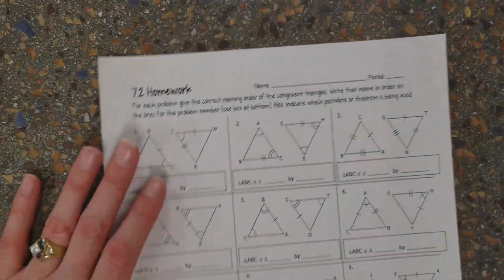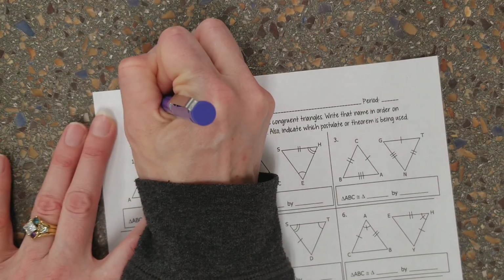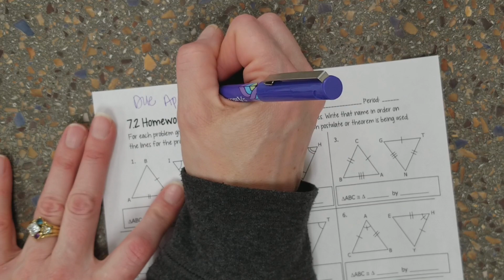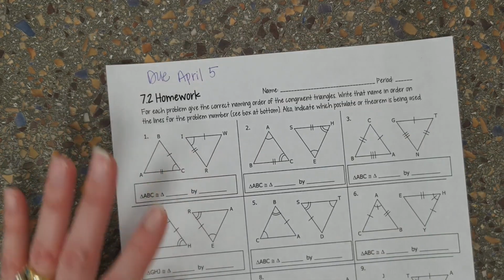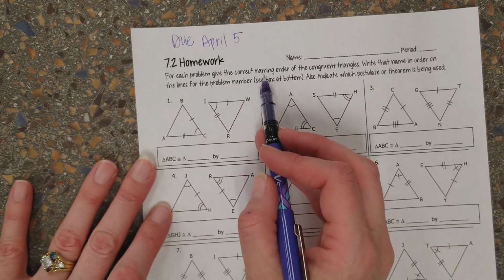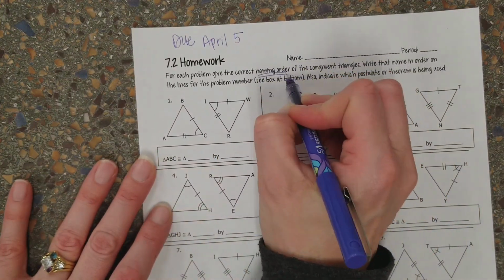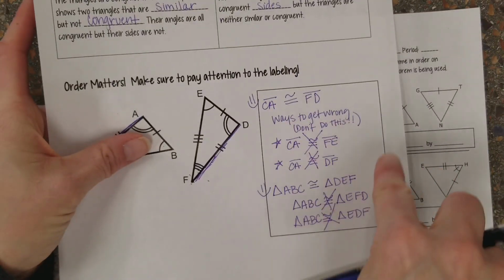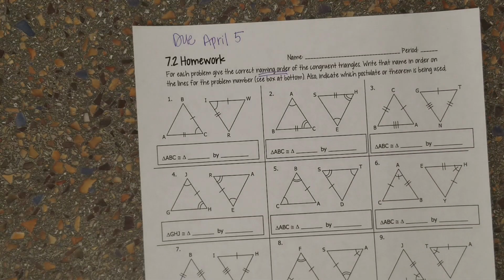Now let's go on to the homework. Here's the homework. Make sure your name gets put on it. This is due next class period, so make sure you write that. It's due April, what is today, the 3rd for you guys, so it's going to be due April 5th. So this is the same kind of thing. It says for each problem, give the correct naming order. So this is this important stuff that we just talked about right here. This important stuff about order.